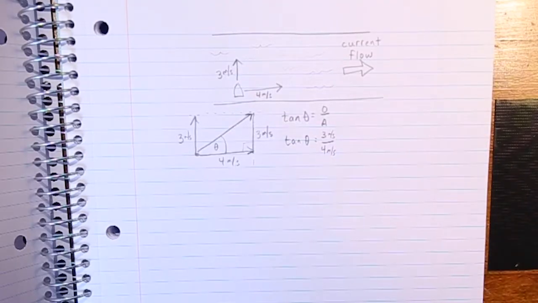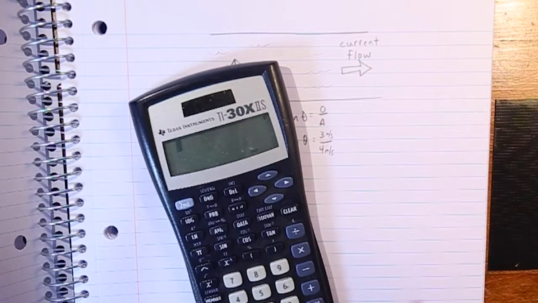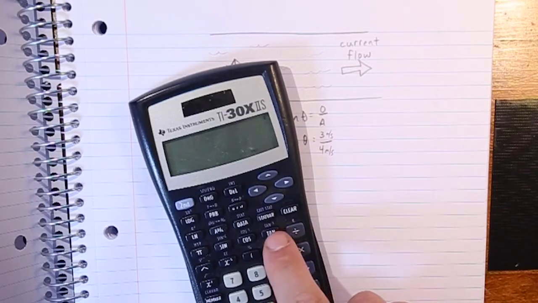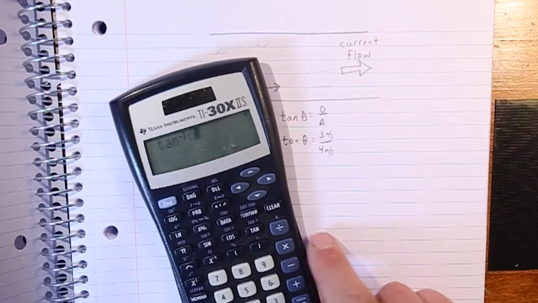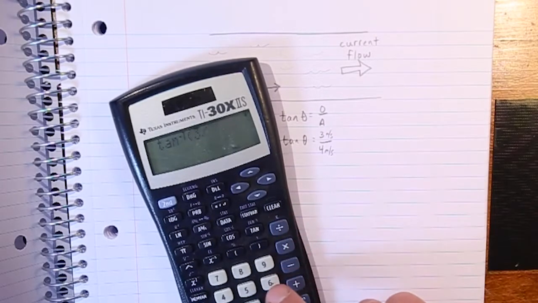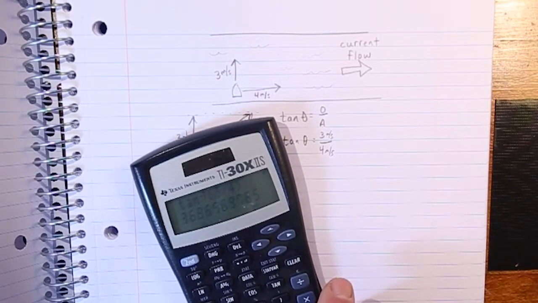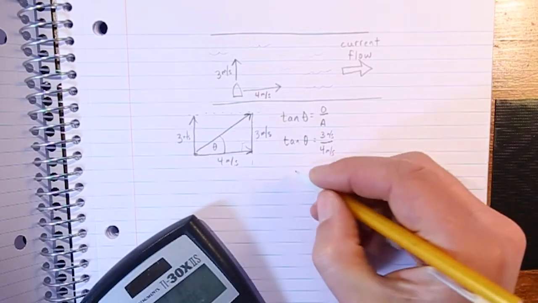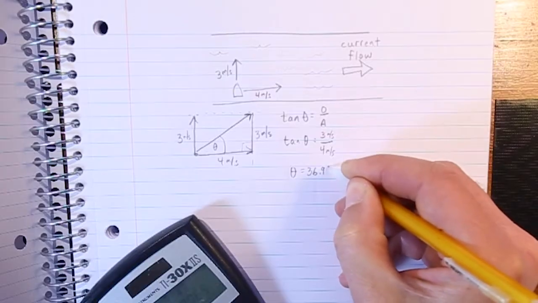And on your calculator for this one, depending on what kind of calculator you have, you're going to have to do the second tan function, which is tan to the minus 1. So on this, it's second tangent, and that's going to be 3 divided by 4. And that gives us 36.86. So we'll just round that to 36.9. So theta equals 36.9 degrees.